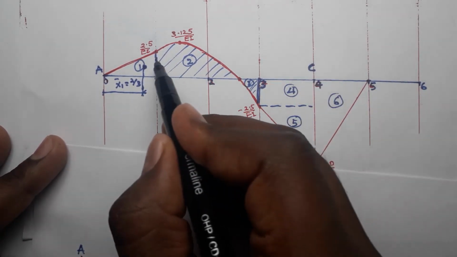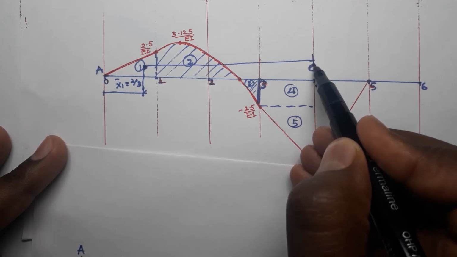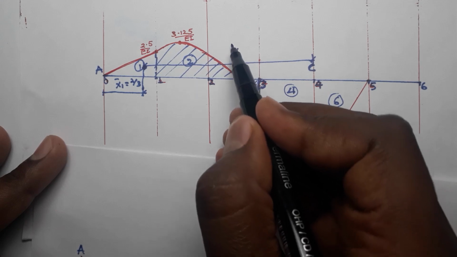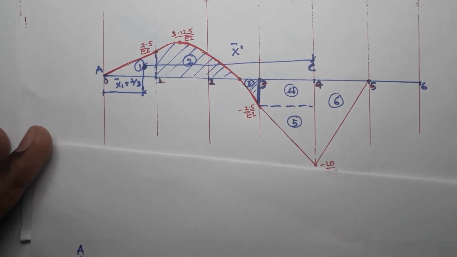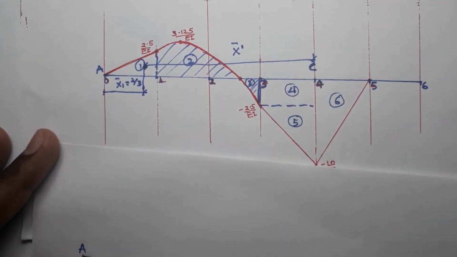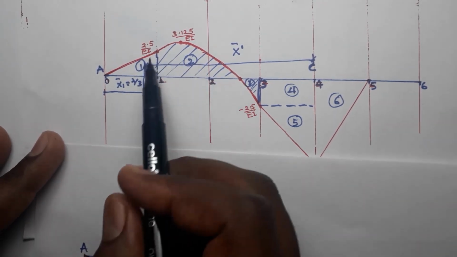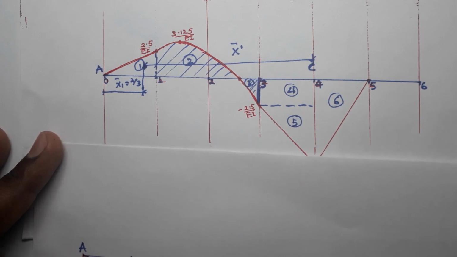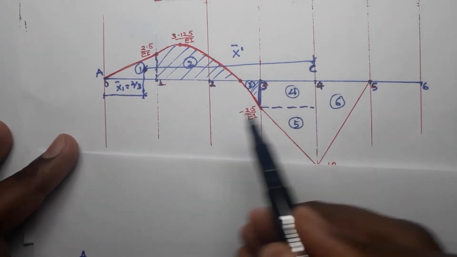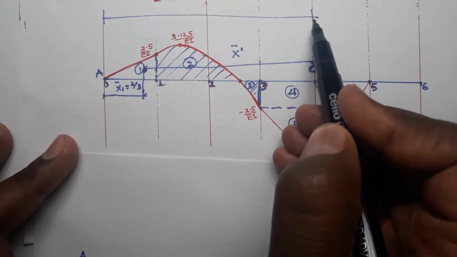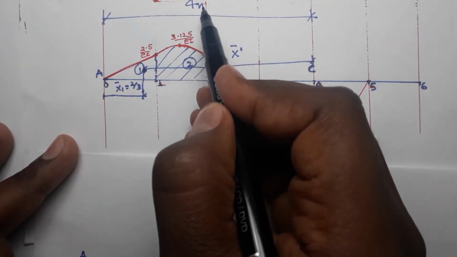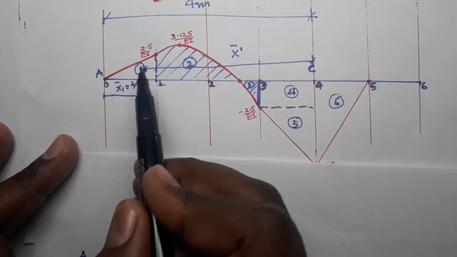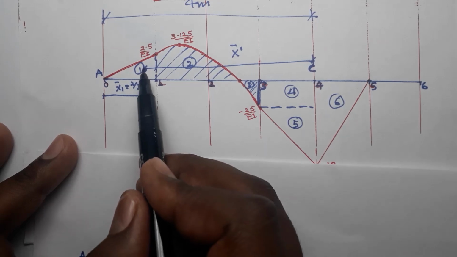So it will be from here up to here, for example. So this will be my x bar prime. We can say it like that. So the x bar prime for every area should be calculated. So I have calculated it and I have put it here. It will be what? The distance from here up to here is 4 meter. So for this one it will be 4 minus 2 over 3, so you will get it.